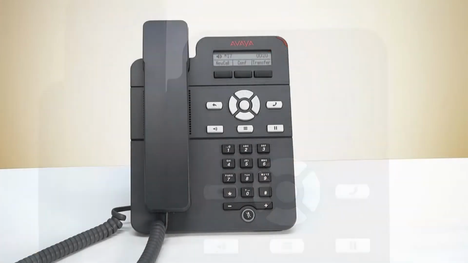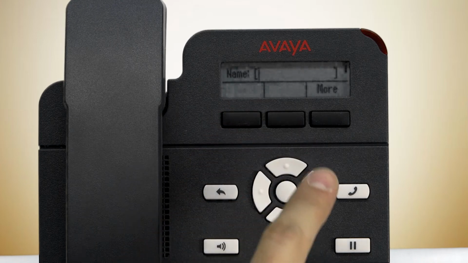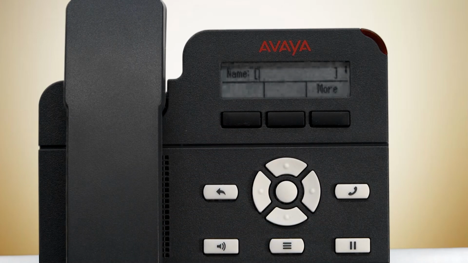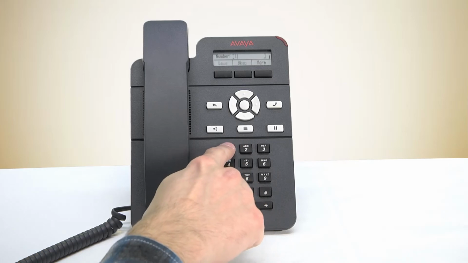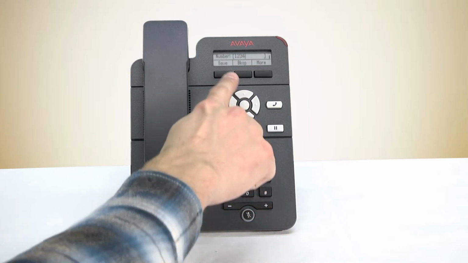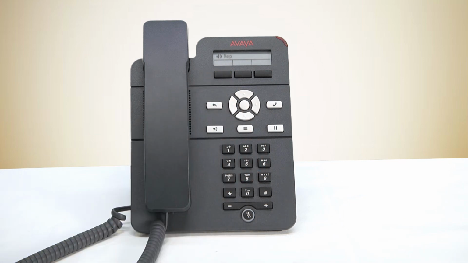Finally, the J129 features a custom directory you can use to store numbers you want to have handy. Press Contacts to access your directory. To add a new contact, press New. Type the contact name with the number keys. Press the down button, then enter the extension or phone number. Remember to include 9 and the area code for numbers outside the university. Press Save when finished.